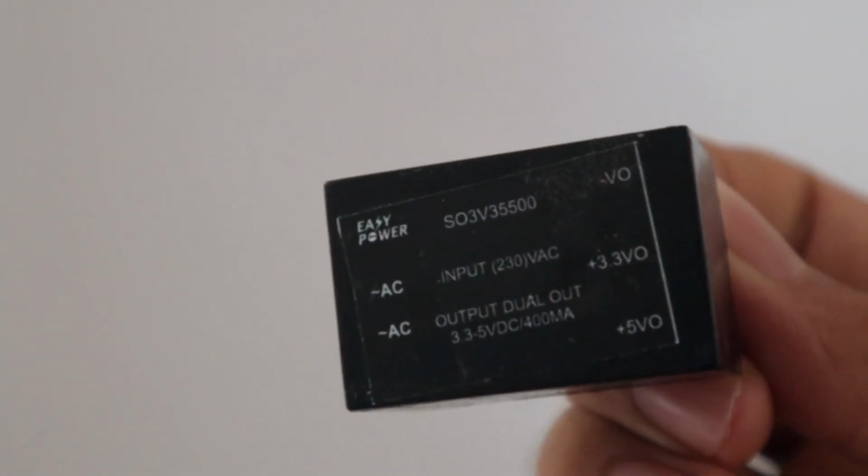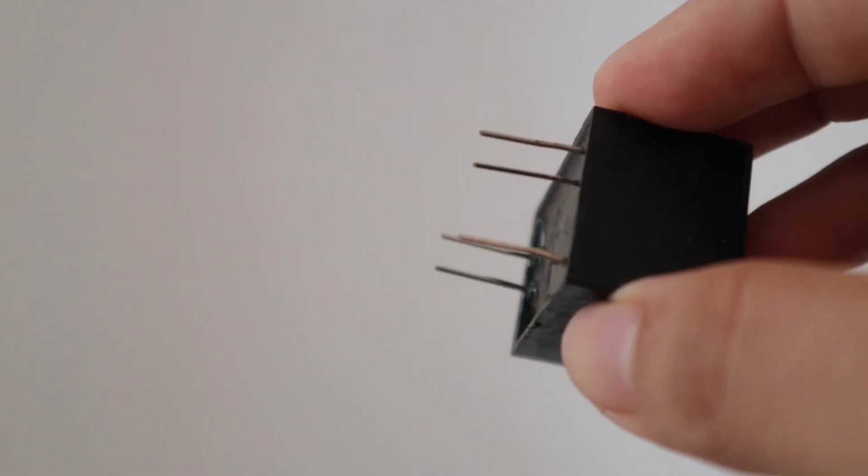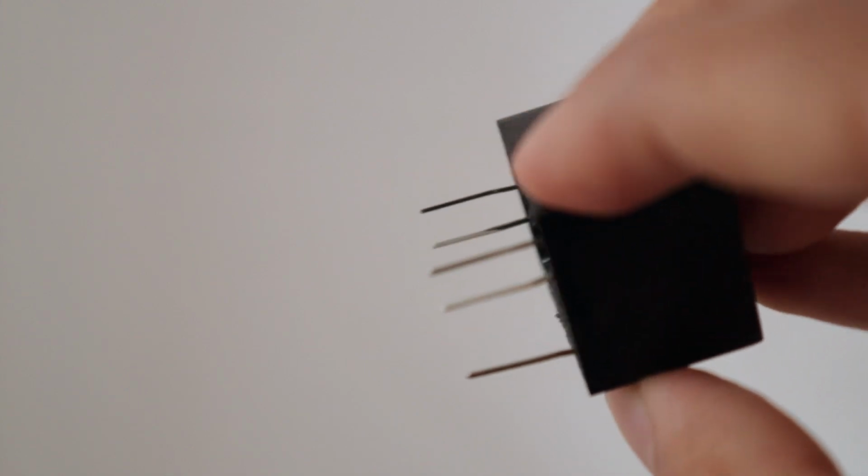And the final part is the AC to DC converter. The devices which we connect inside the switch box will work only on DC voltage, so we need outputs of 3.3 and 5 volts. The ESP works at 3.3 volts and the relay works at 5 volts. Luckily, there are modules available in the market which provide both voltages from a single module. Links will be in the description so that you can have a look.